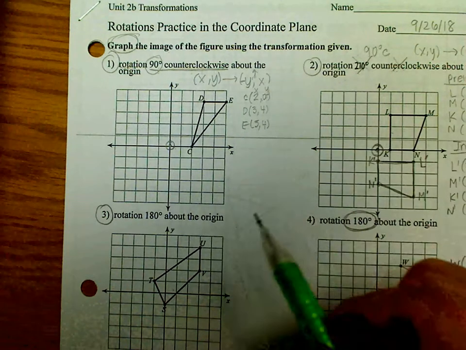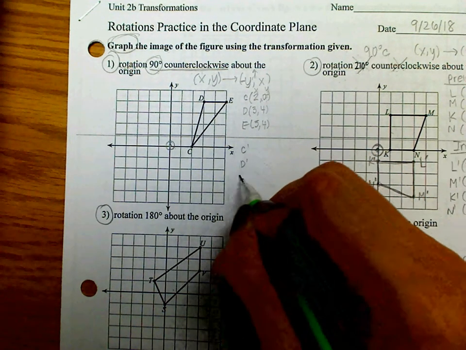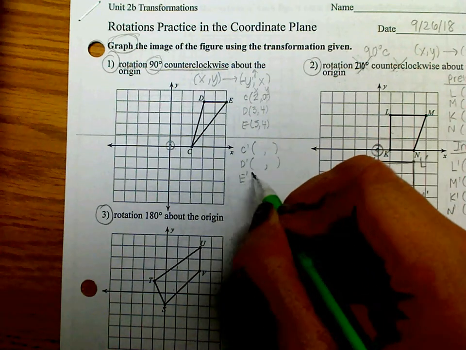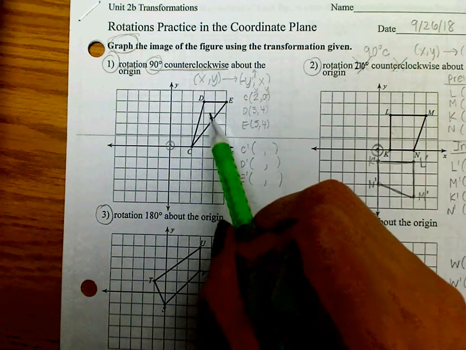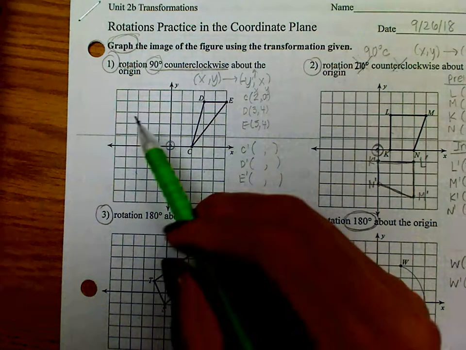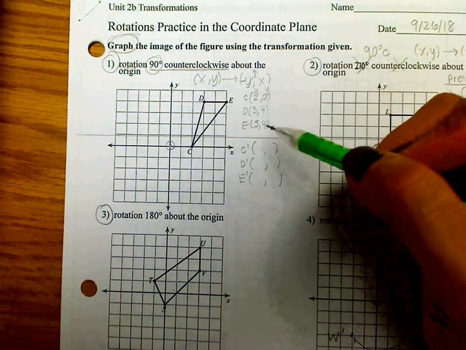Okay. So now let's write our image points, C prime, D prime, E prime. If you pause the video, can you predict, is it going to end up in this quadrant, or that quadrant? Which quadrant will it end up in? So let's go ahead and see what happens to the C.